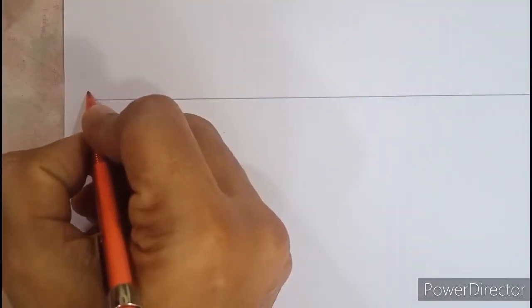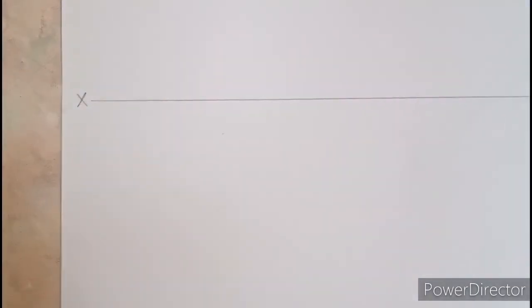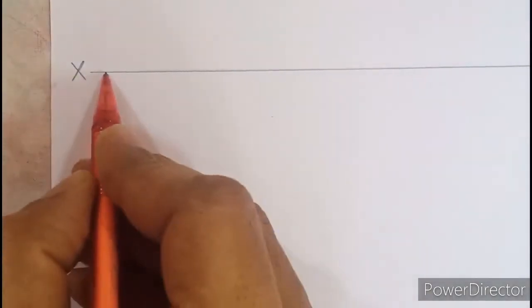write capital X. Now how to write capital X? Okay. So that capital X, you can't write anywhere. So you should learn the correct thing. So that capital X should be written neither above nor below. It should be written somewhat like this. See here, you can zoom this. So it should be written approximately in the center of this.